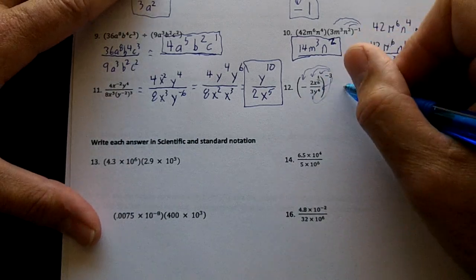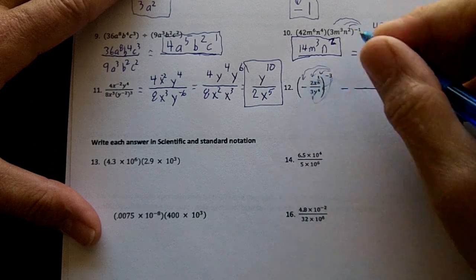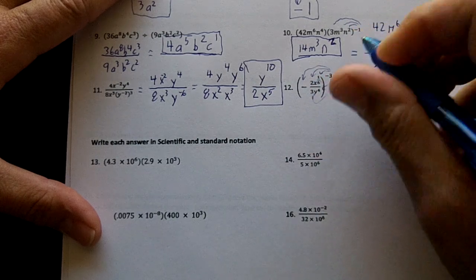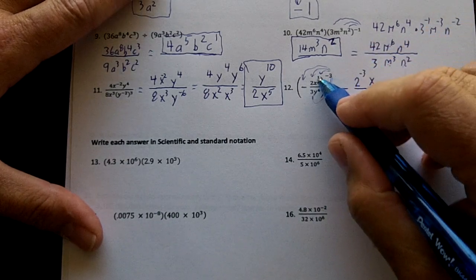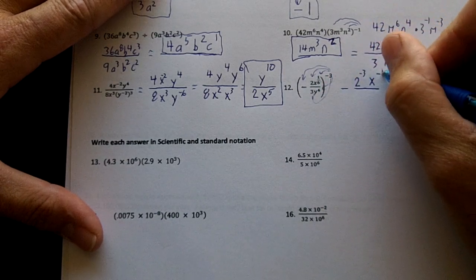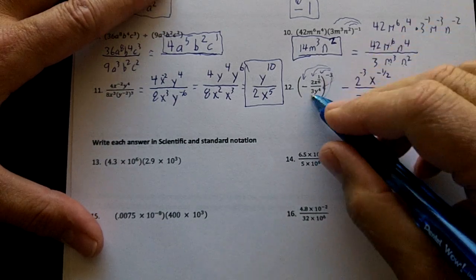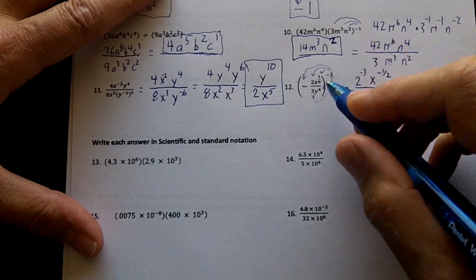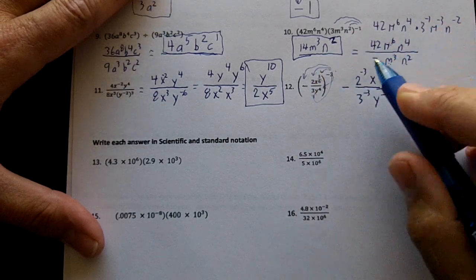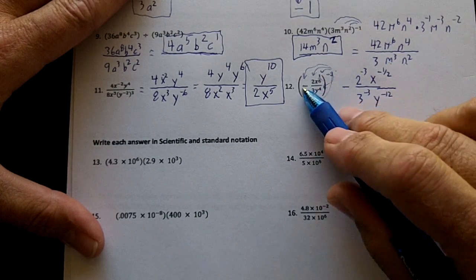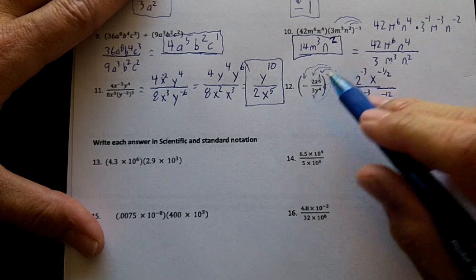Okay, so we're going to, 3 negatives makes a negative. Draw a fraction bar. 2 to the negative 3. This is going to be x. And then 1/6 times negative 3 is going to be a negative 1/2. And then 3 to the negative 3. And then y. 4 times negative 3 is negative 12. So I just distributed that negative 3 to the 2, the x, the 3, and the y.